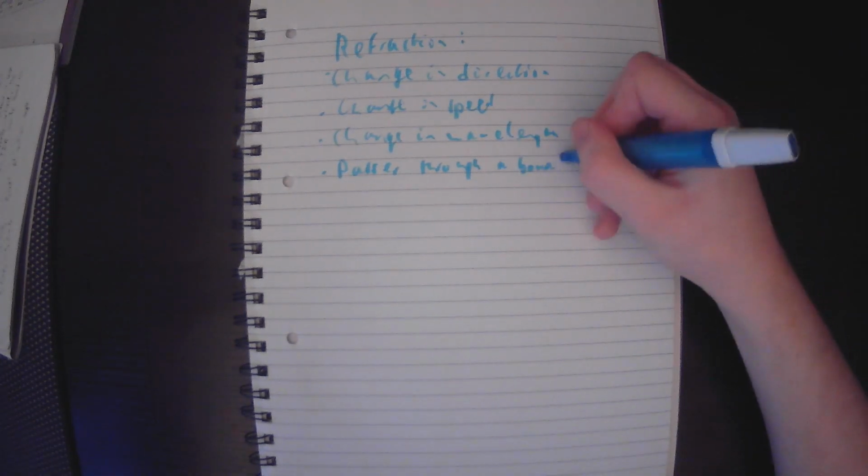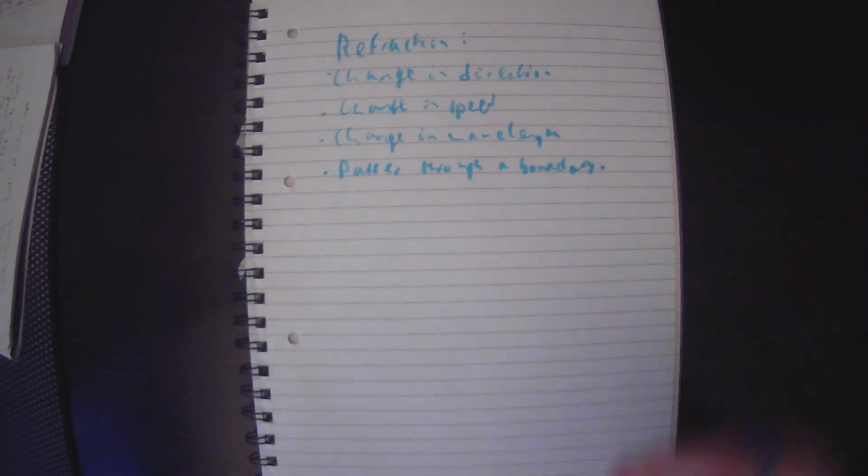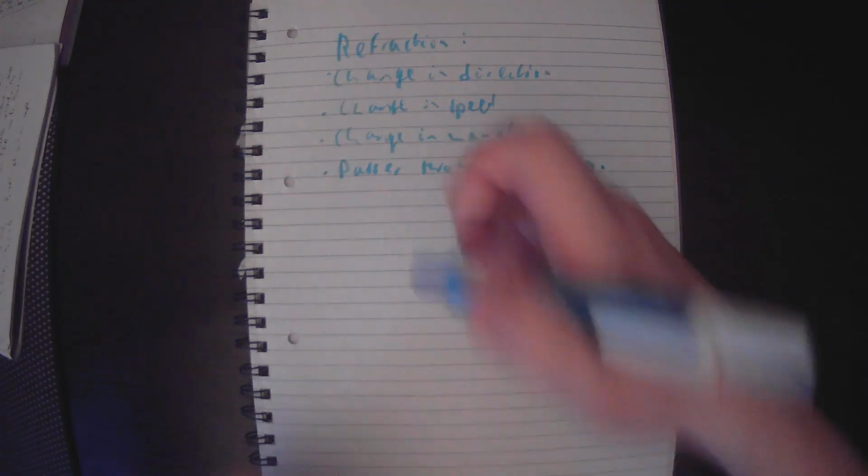So if I repeat that again, refraction is when light changes direction, speed, and wavelength once passing through a boundary. So that's all refraction is.